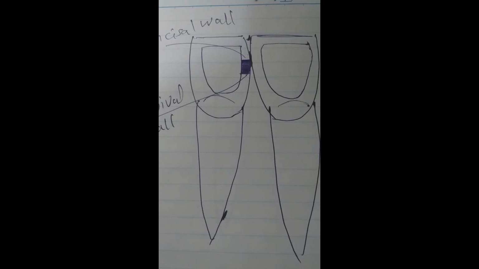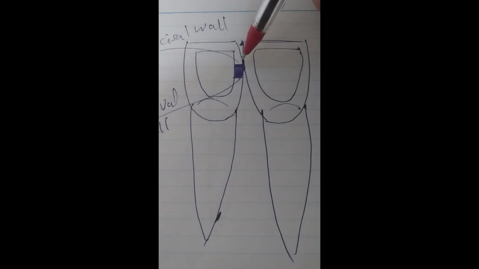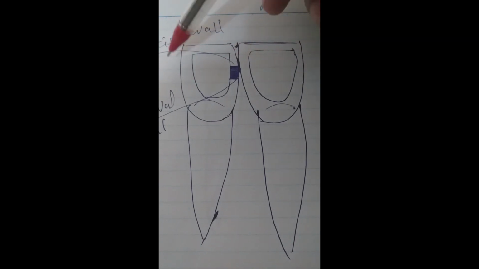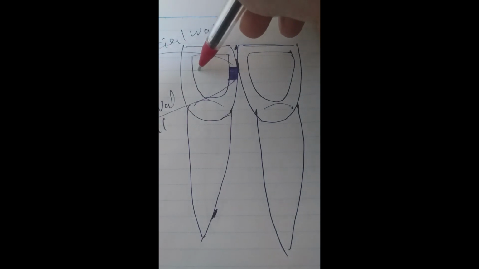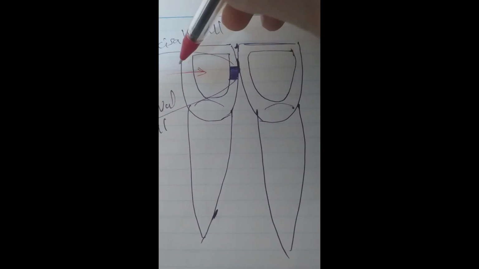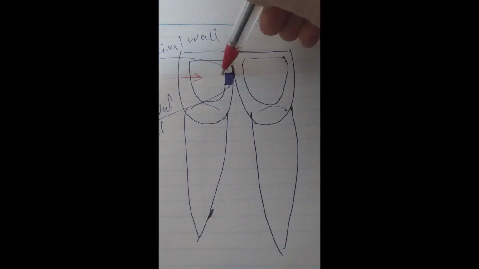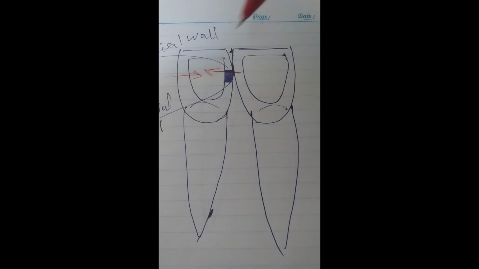One last point, the dimensions. From here mesially or from here distally, entering like this is called axial depth, or from here, this also axial depth.